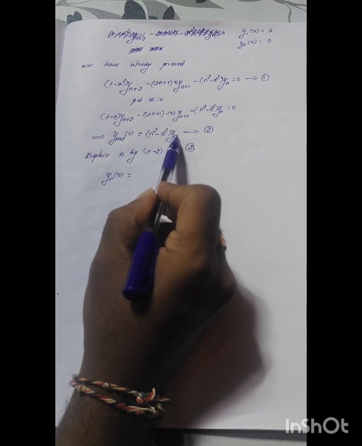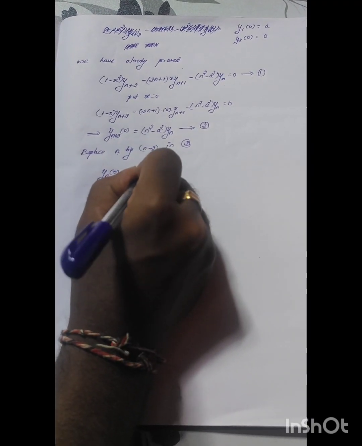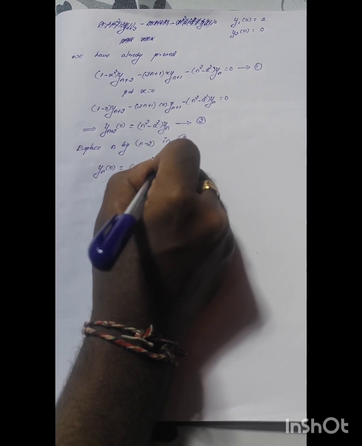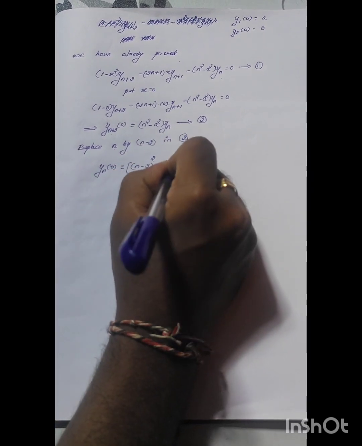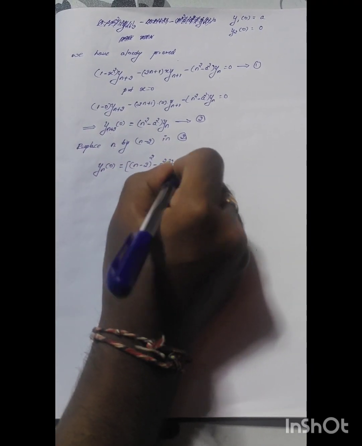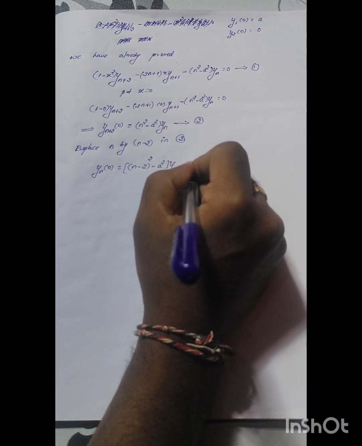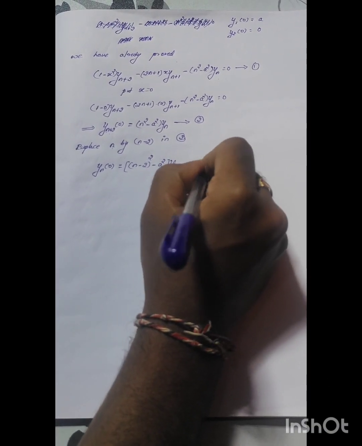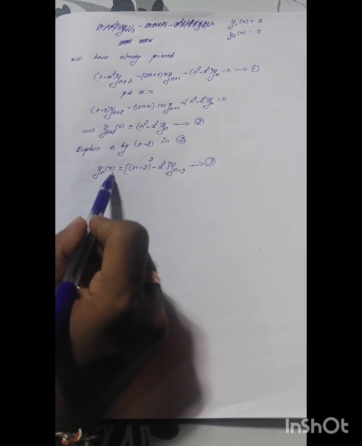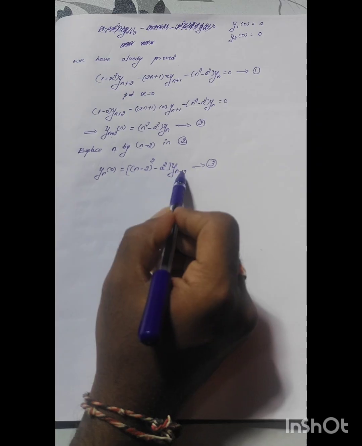yn of 0 will be equal to n squared minus a squared into yn. This becomes n minus 2 the whole squared minus a squared into yn, where n is replaced by n minus 2, so it becomes yn minus 2. Let's call it equation number 3. So when we are finding yn of 0, we get n minus 2 the whole squared minus a squared into yn minus 2.